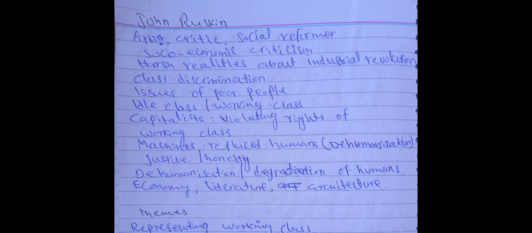John Ruskin is an artist, critic, and social reformer. His essay work is a socio-economic criticism of England, in which he portrayed the harsh realities of the industrial revolution, class discrimination, and the issues of poor people. He addressed the working class, the poor people. He categorized people into the idle class and the working class, and his focus is on the working class and the problems they face. He criticizes the capitalists who violate the rights of the working class, where machines replace humans, dehumanization is there, and justice and honesty.